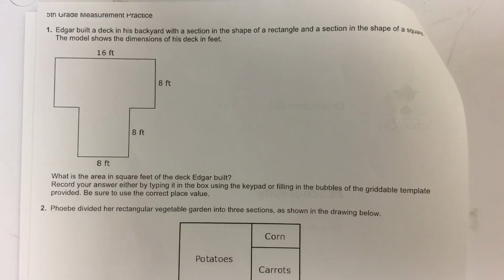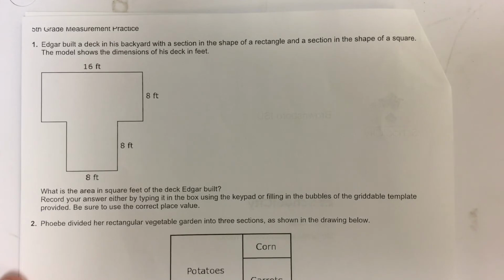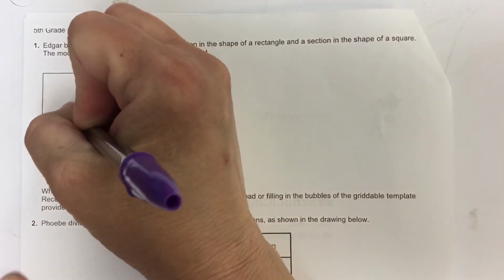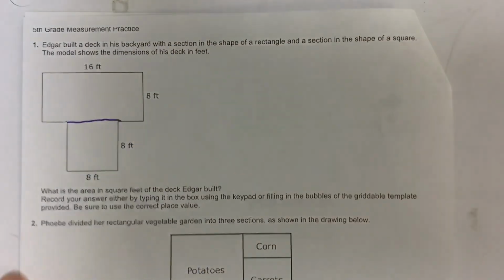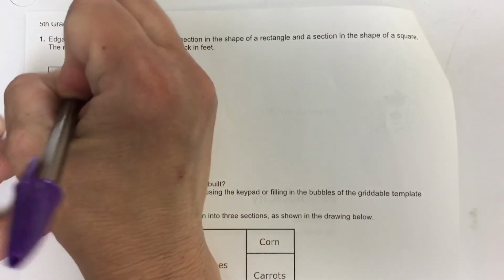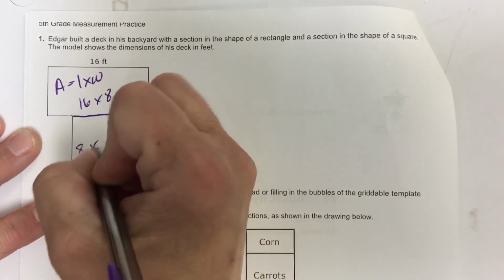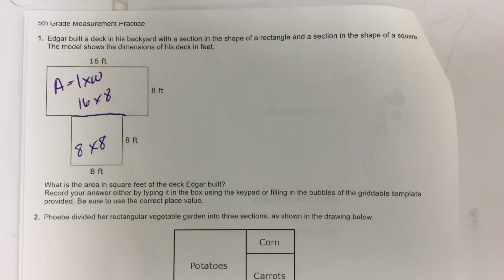Okay, some of the most missed questions from yesterday's assignment were the ones that I'm fixing to go over. This first one says, Edgar built a deck in his backyard with a section in the shape of a rectangle and a section in the shape of a square. The model shows the dimensions of his deck in feet. What is the area in square feet of the deck that Edgar built? Okay, he built 2 sections. He built a part that was a rectangle and a part that was a square. So all you had to do was find the area, which is length times width, of this one, 16 times 8, and this one, 8 times 8. And then add the 2 numbers together.